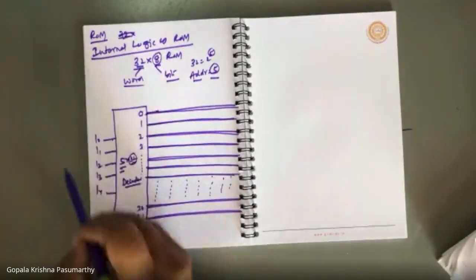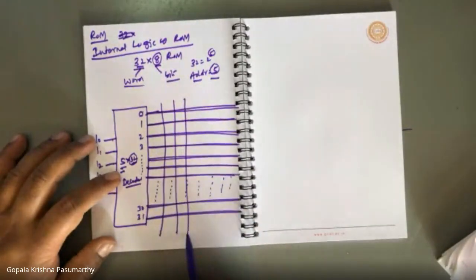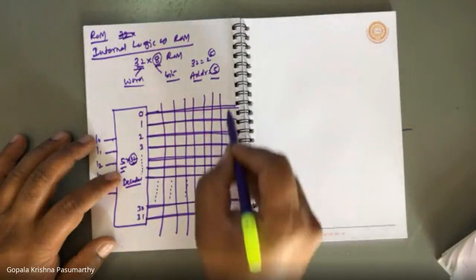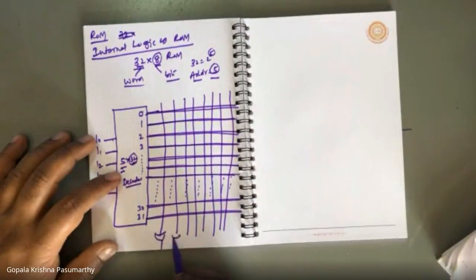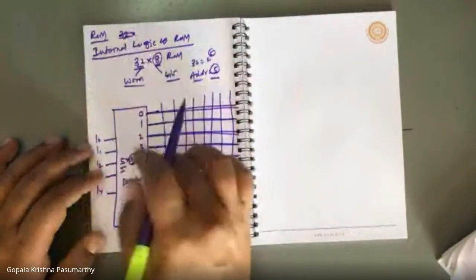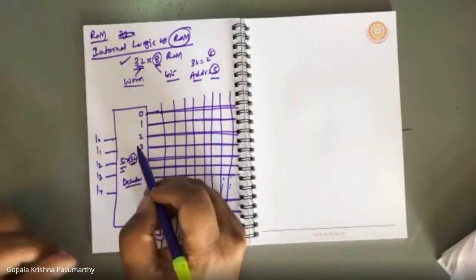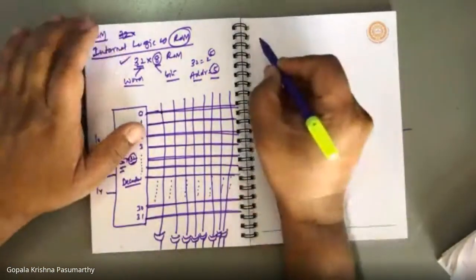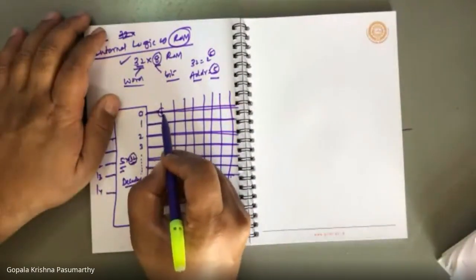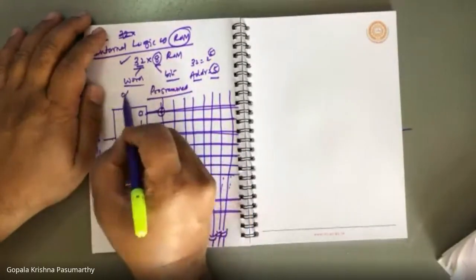What is the size of each word? 8 bits. So there will be 8 perpendicular lines, 1, 2, 3, 4, 5, 6, 7, 8. There will be an OR gate at the end. This we call a programmable OR gate. So this is how the internal logic of a 32 by 8 ROM looks. Each intersection is a binary cell, which can be either 0 or 1. Each of these intersections can be programmed to make its value either 0 or 1.